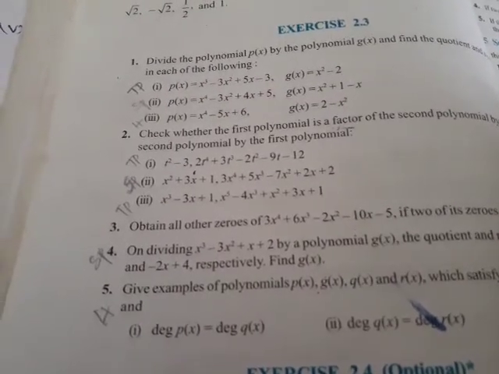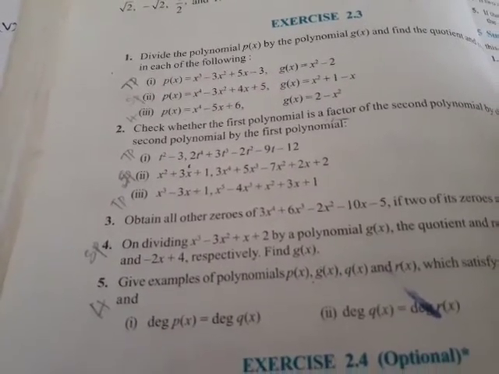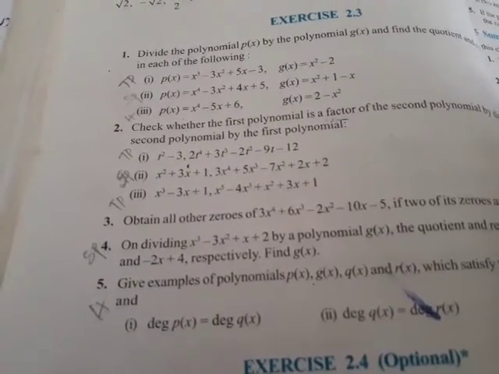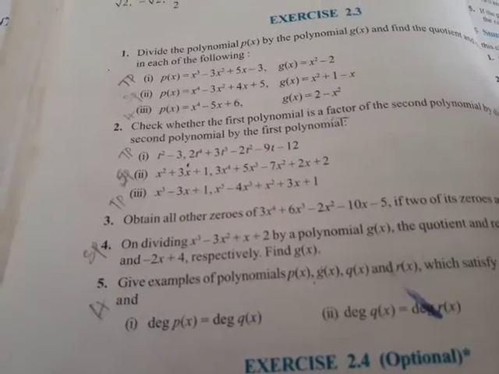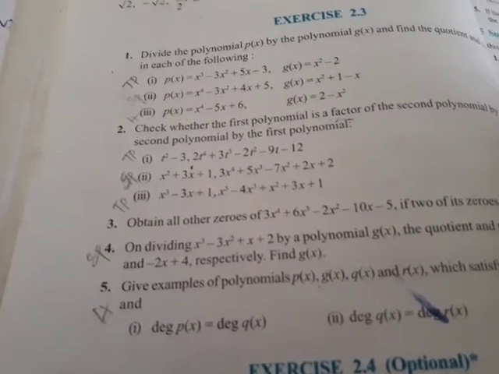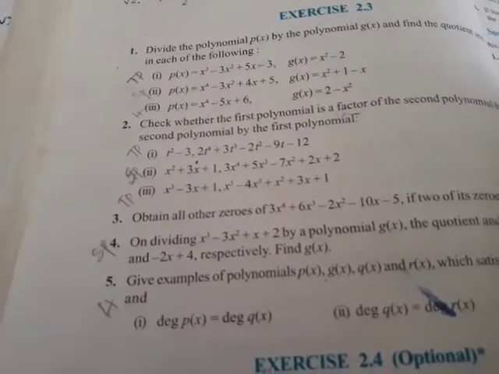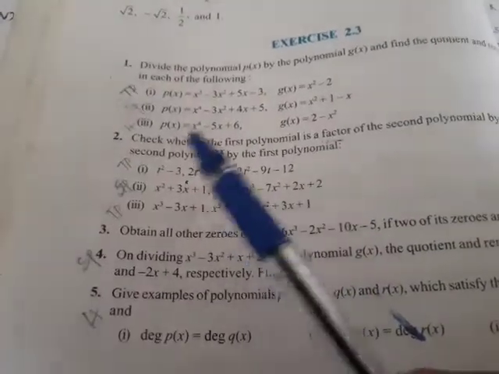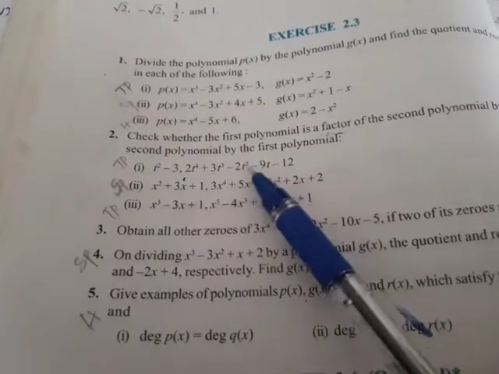The same meaning holds good in polynomials too. If a polynomial divides another polynomial leaving the remainder as 0, it is called a factor. So, in the second problem, they asked you to check whether the first polynomial is a factor of the second polynomial.